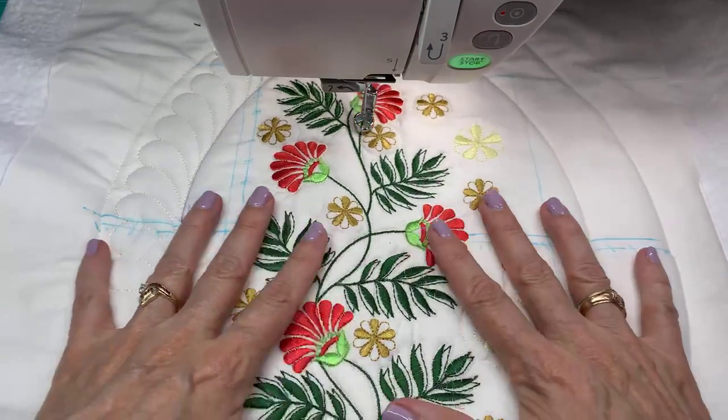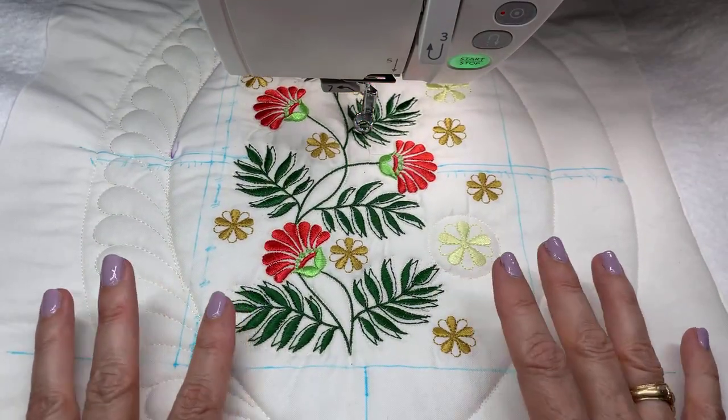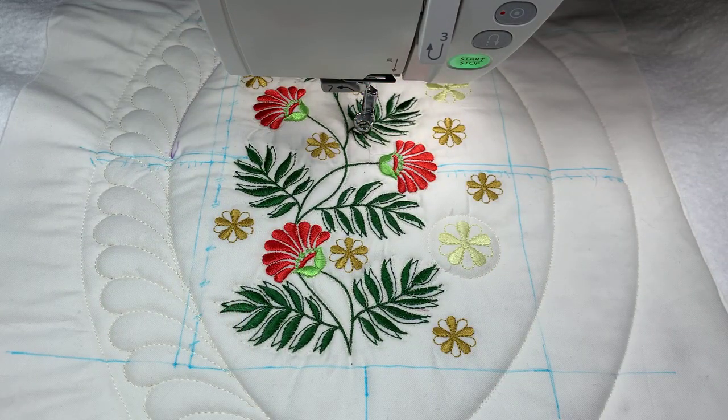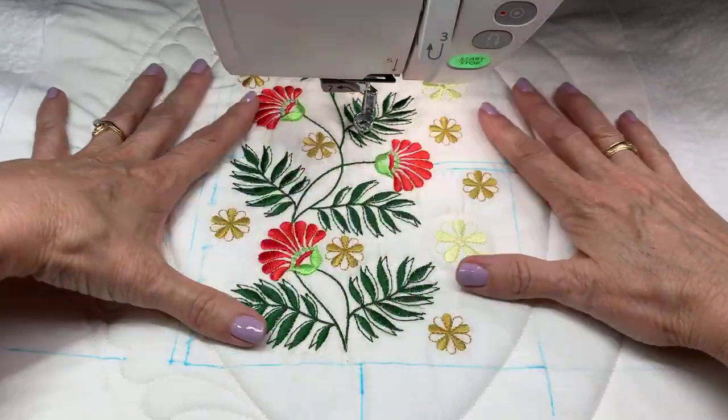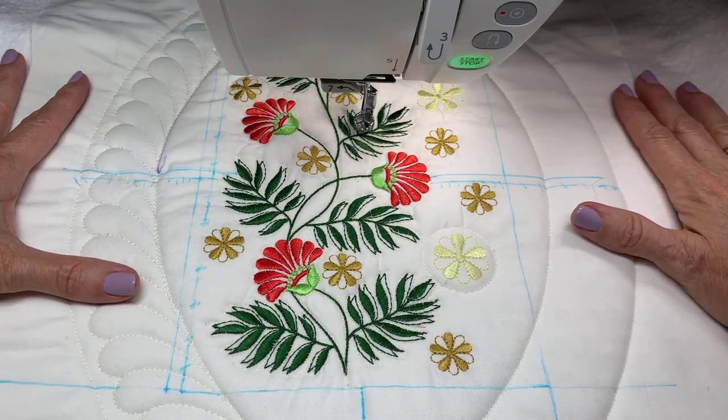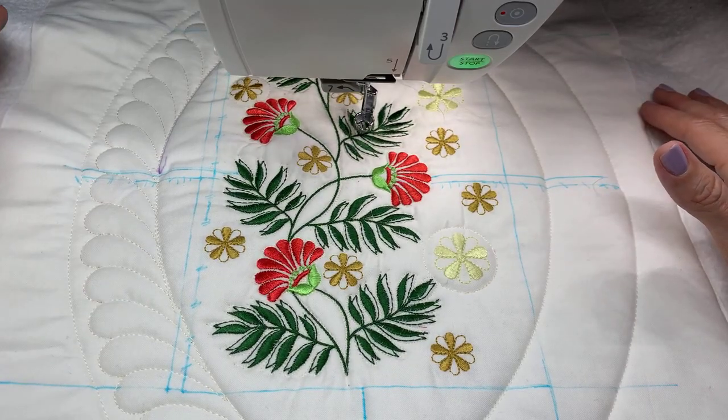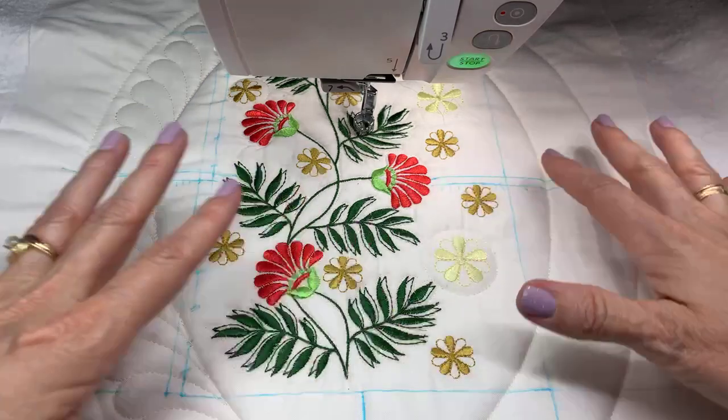So this is going to be essentially a combination of ruler work and free motion. But I always like the ruler work to be mostly done at the beginning because to me it creates the framework to put all the free motion in. If this embroidery was just here and this was all just plain white quilting space, there's no organization, and I feel like my mind just goes all over the place.